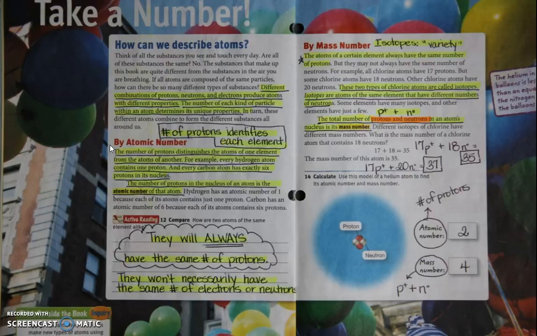How are 2 atoms of the same element alike? Well, they are alike because they will always have the same number of protons. They won't necessarily have the same number of electrons or the same number of neutrons, but they will have the same number of protons. So we have described atoms by atomic number. We can also describe atoms by their mass number.